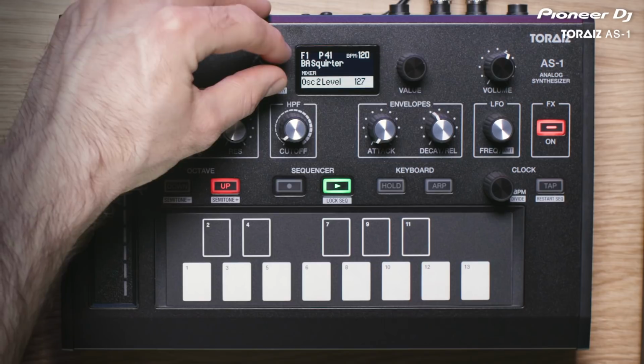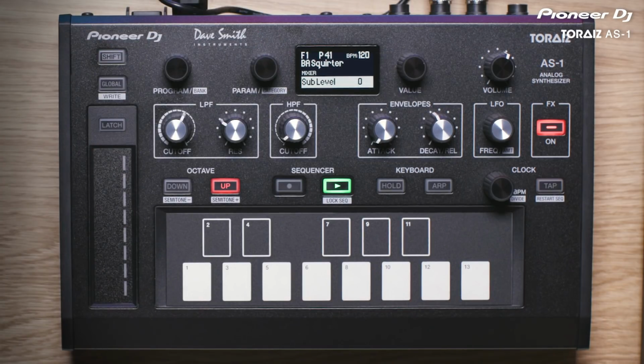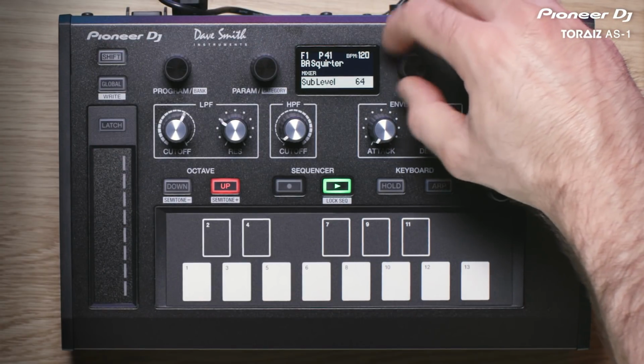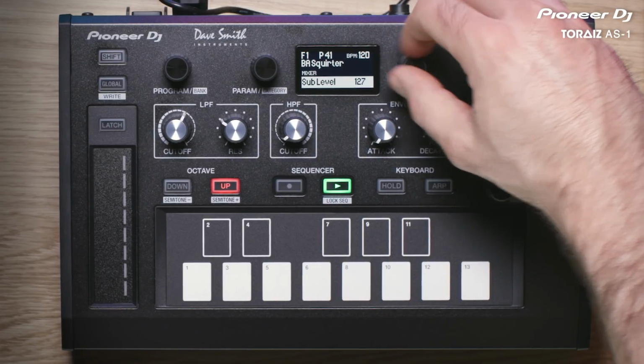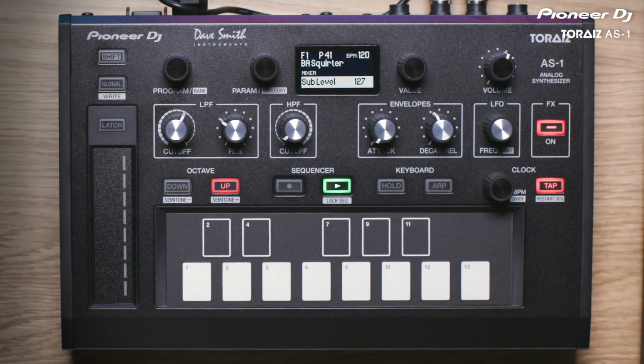And you've got sub-level. Like the first 2 oscillators, you can adjust sub from 0 to 127. The sub-oscillator generates a triangle wave that's 1 octave lower than the pitch of Oscillator 1. You can use the sub-oscillator to add extra weight or to fatten up sounds without changing their overall harmonic content.